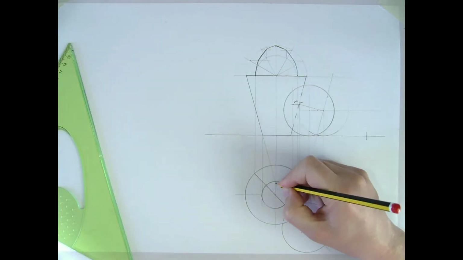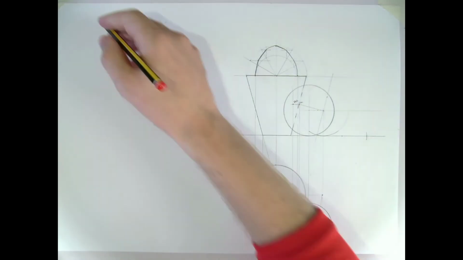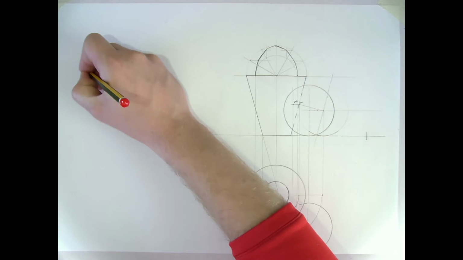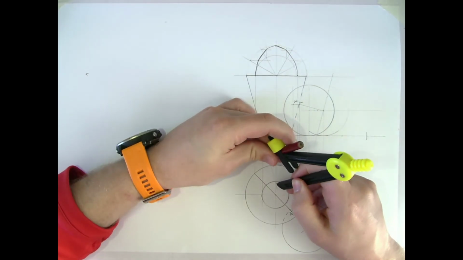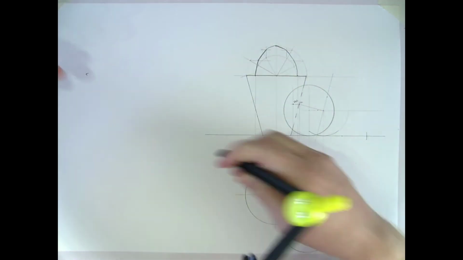So what we're going to do is I'm going to measure this distance. Just going to pick a point up here to swing around. Measure distance from here up to the end. I'm going to swing around that.